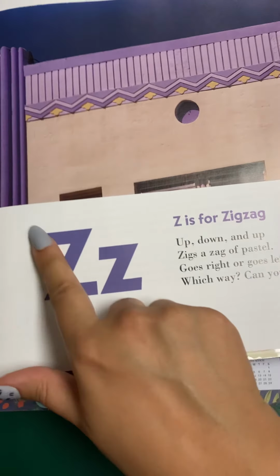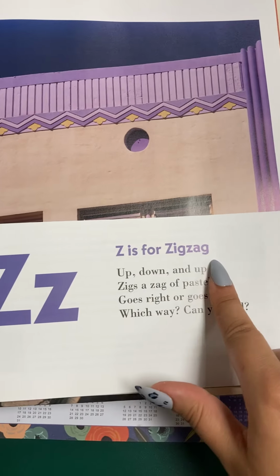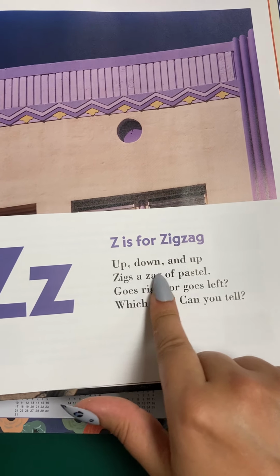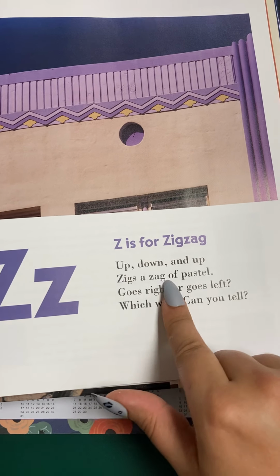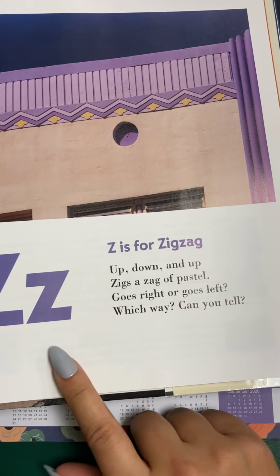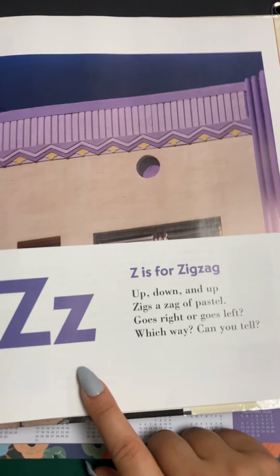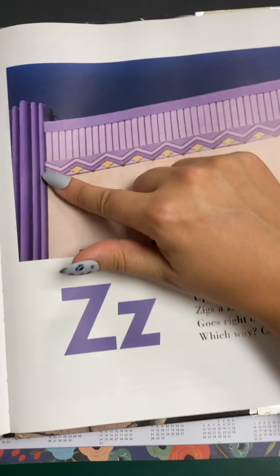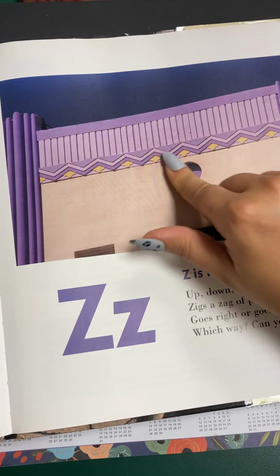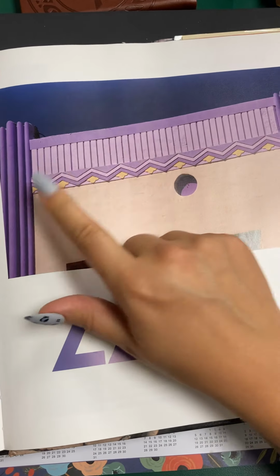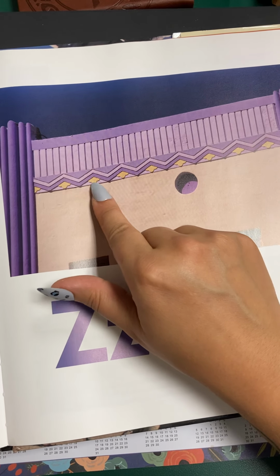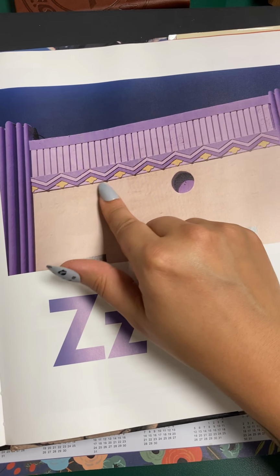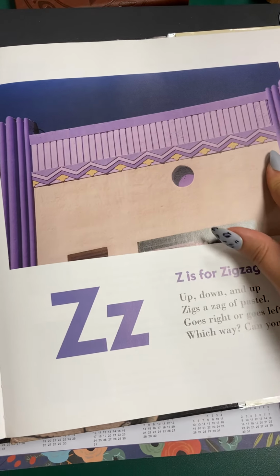Z, we're at the end. Z. Z is for zigzag. Up, down, and up. Zig's a zag of pastel. Goes right or goes left? Which way? Can you tell? So this one, again, is just decorative. Like, what are you going to do? Are you going to make zigzags, stripes, these cute little floral flourishes? What are you going to do to decorate your building when it's done?